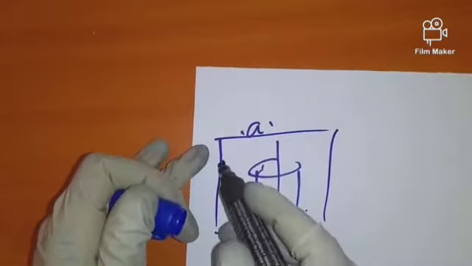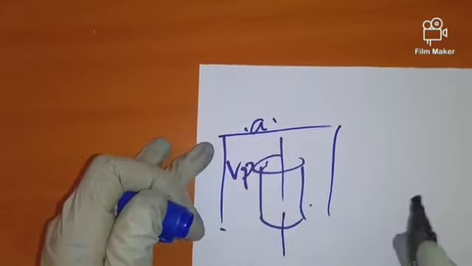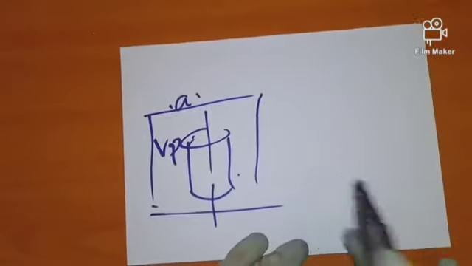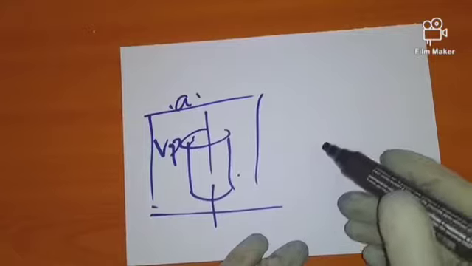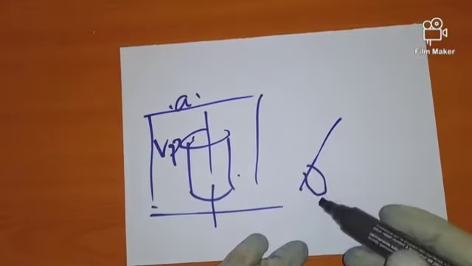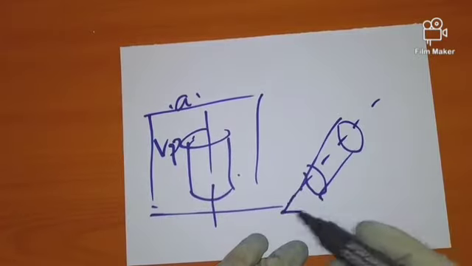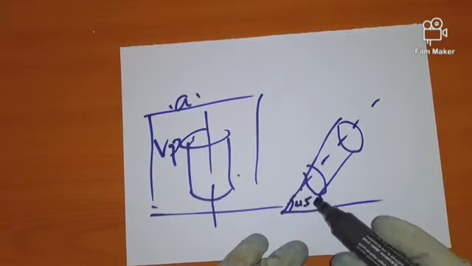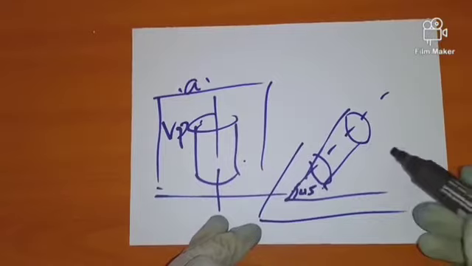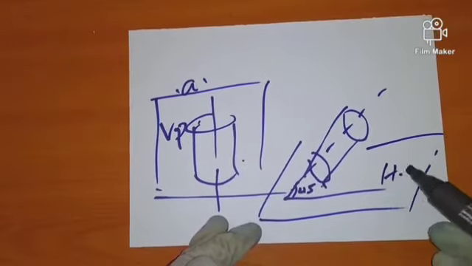This is the vertical plane. In the second condition, we are going to have the tilting of the cylinder so that the axis is tilted at a given angle, 45 degrees, to the horizontal. This is the horizontal plane.